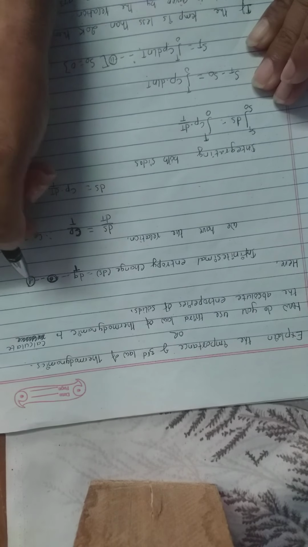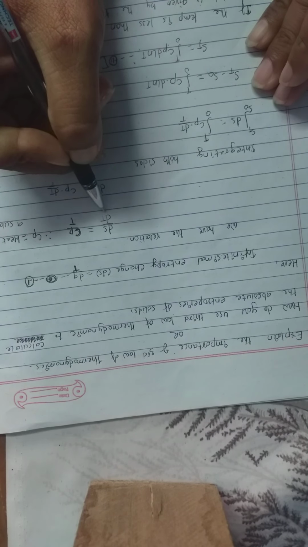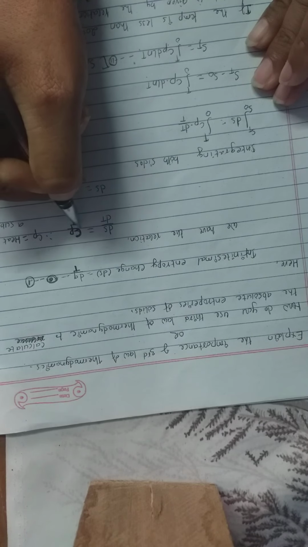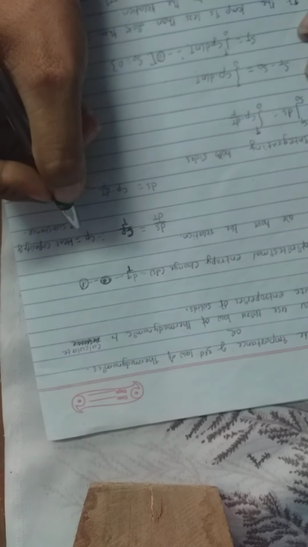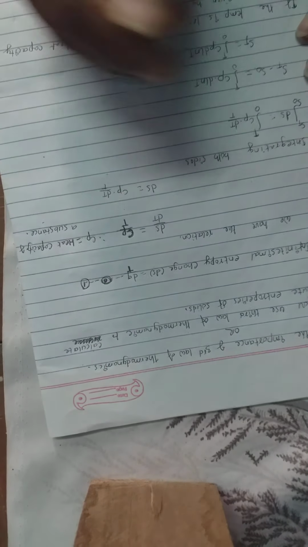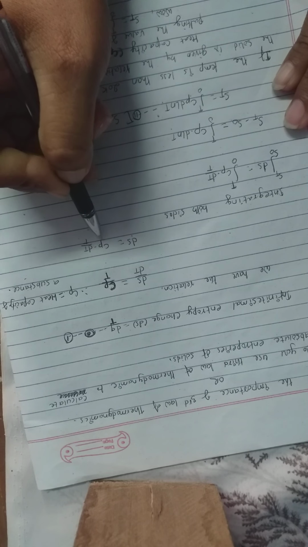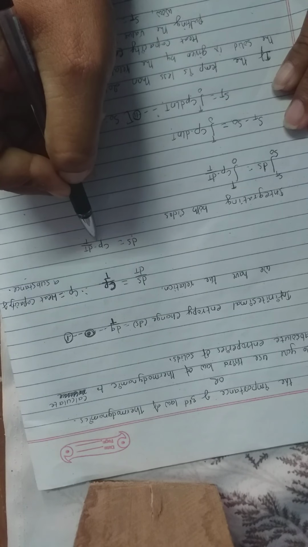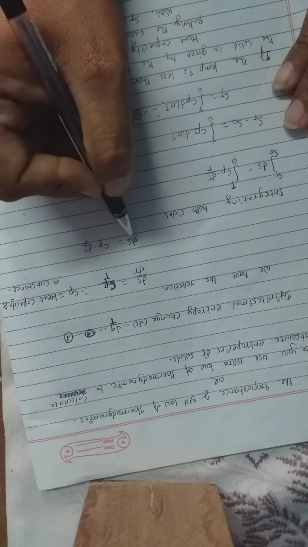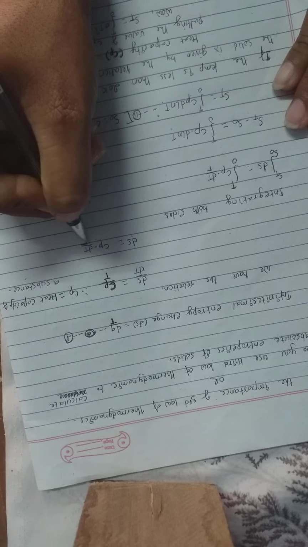We have the relation dS by dT is equal to Cp by T. You know Cp is the heat capacity of a substance, and dS is equal to Cp by T, and dT on this side, so dS is equal to Cp dT by T.